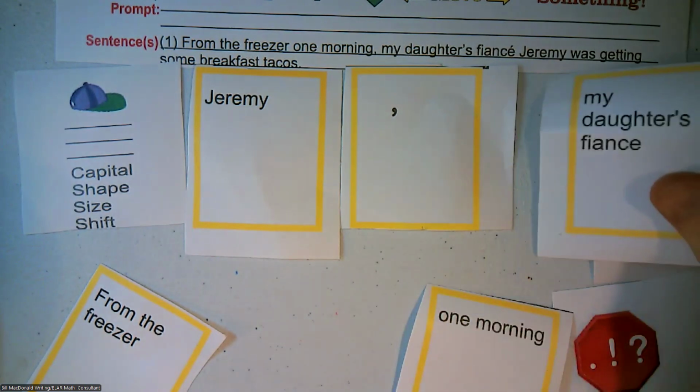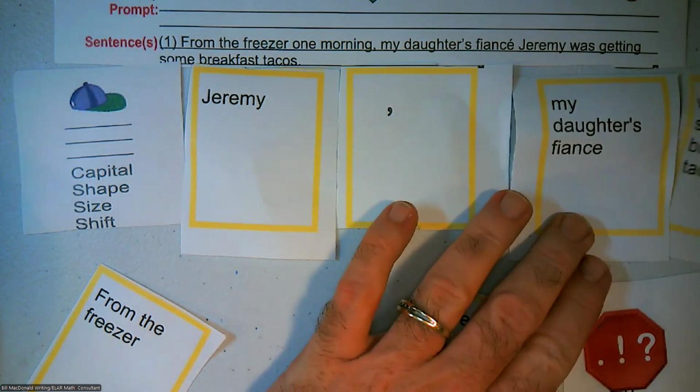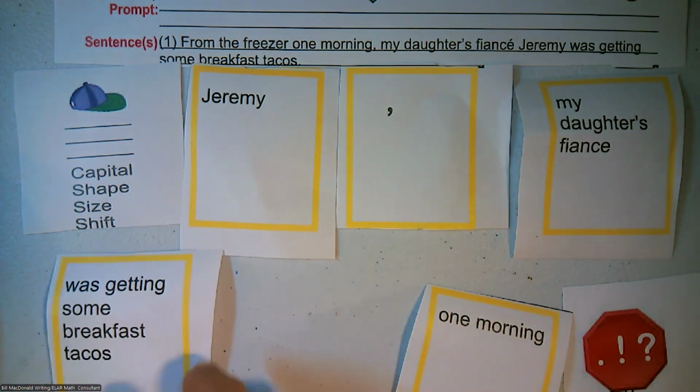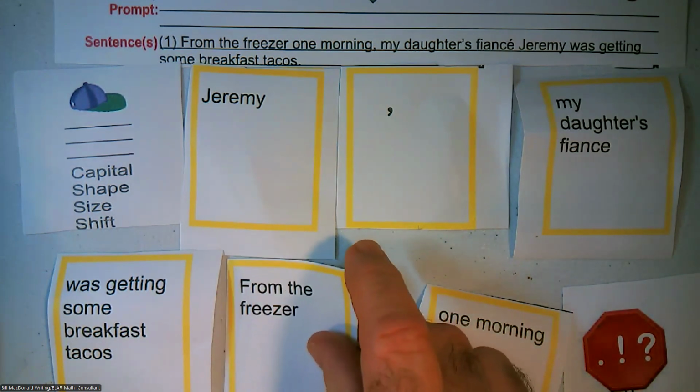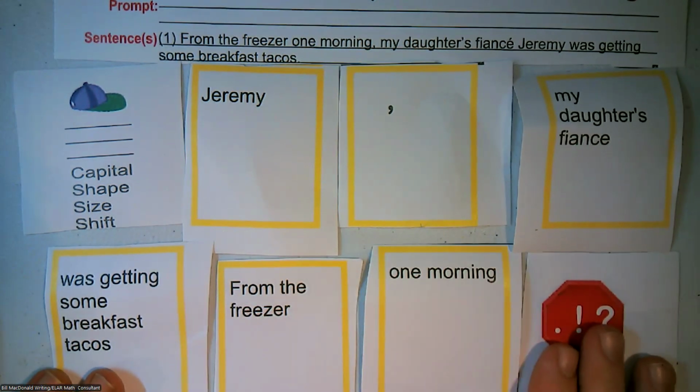"Jeremy, comma, my daughter's fiance, comma, was getting some breakfast tacos, lowercase, from the freezer one morning," period.